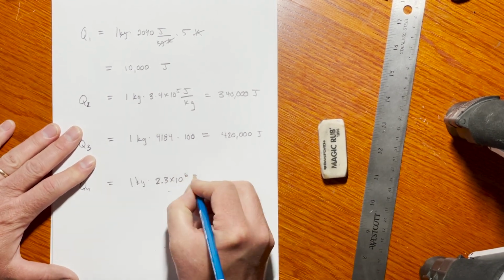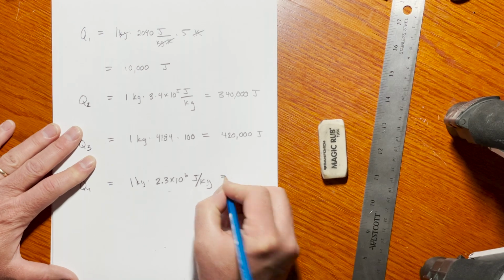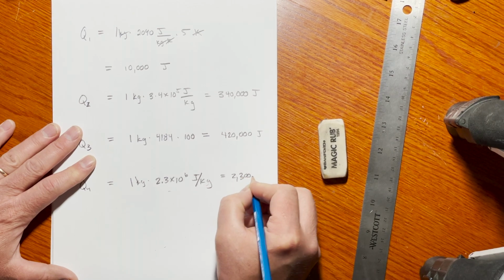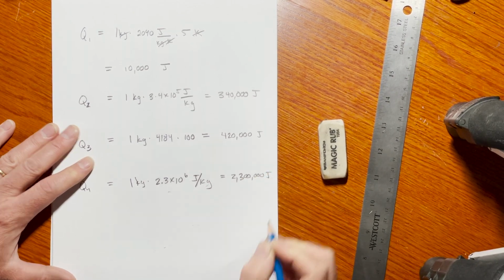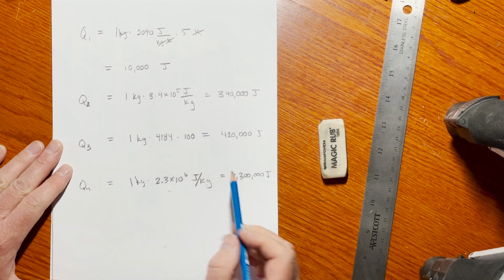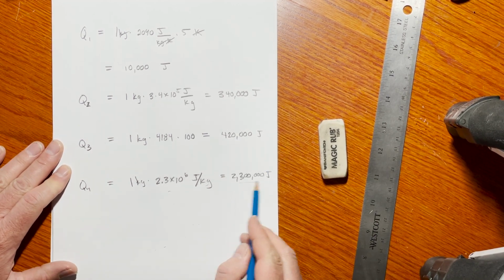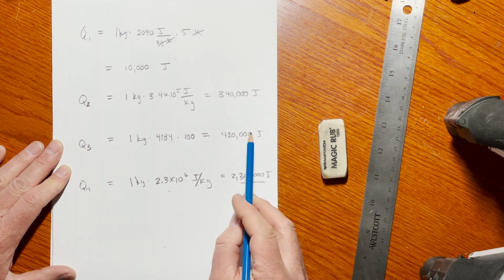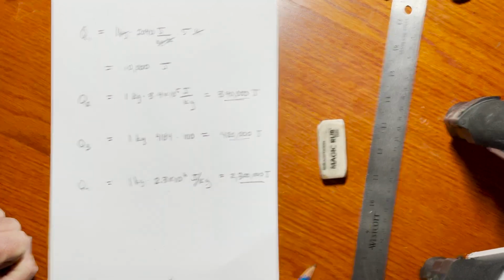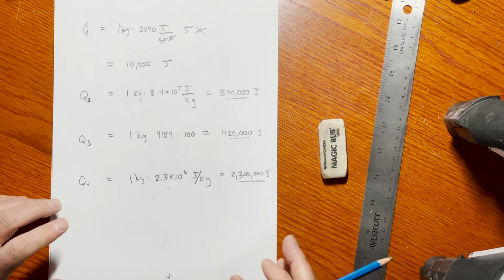And then finally, to boil it, take that 1 kilogram, multiply it by 2.3 times 10 to the 6 joules per kilogram. So that's going to give me 2,300,000 joules. So if we look at that, just comparing this, the vast majority of the energy goes into boiling the water, the second is heating it, and the third is melting it. Very little is required to heat the ice up 5 degrees.